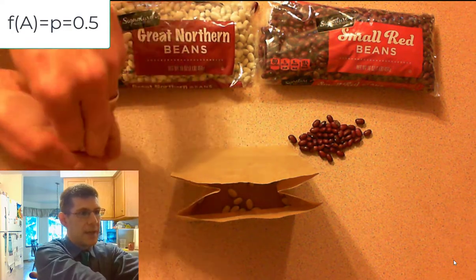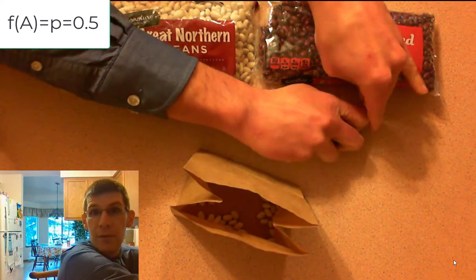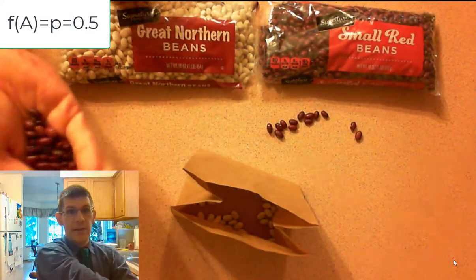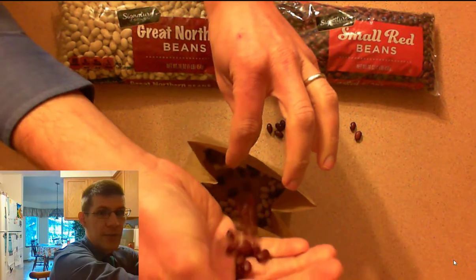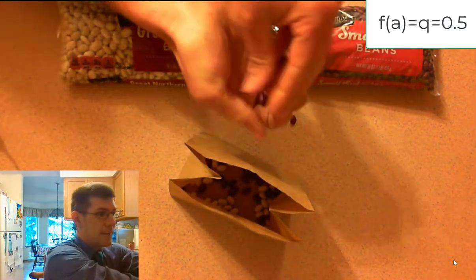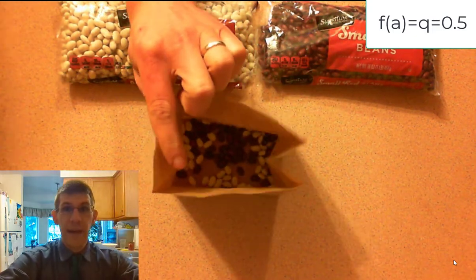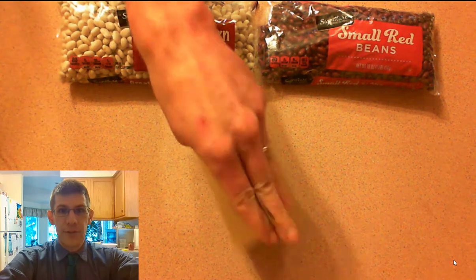So we're going to say P is 0.5 because the frequency of that dominant allele represented by the Great Northern beans is going to be 0.5. And the frequency of the recessive allele, as represented by these red beans, is going to also be 0.5. It is a 50-50 mix of beans in the bag. And I'm going to shake that up.